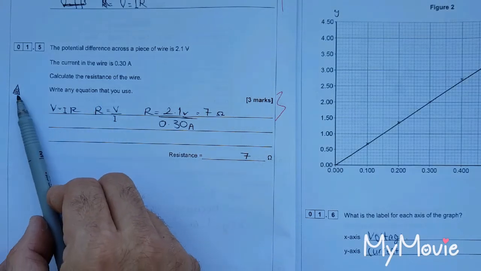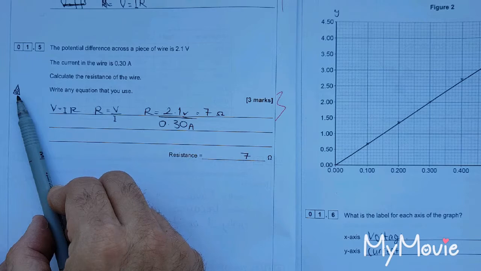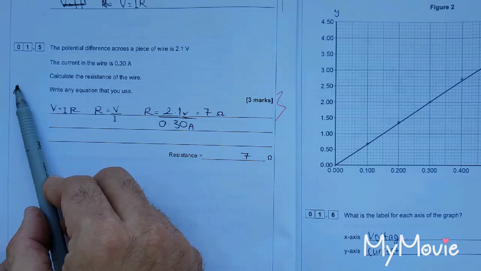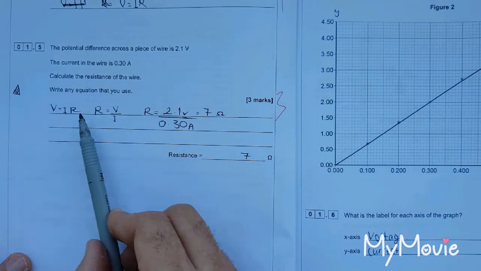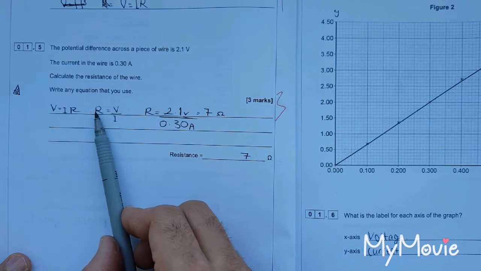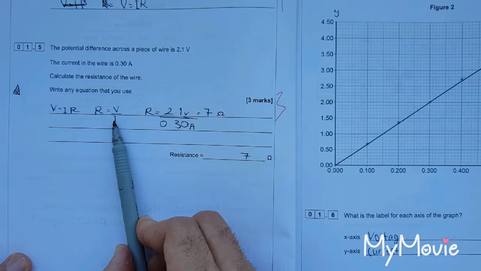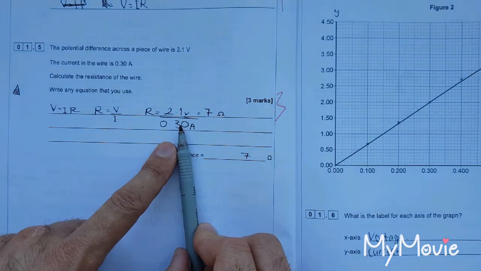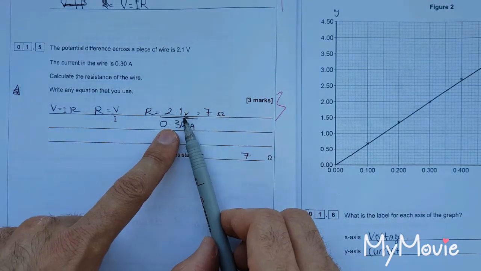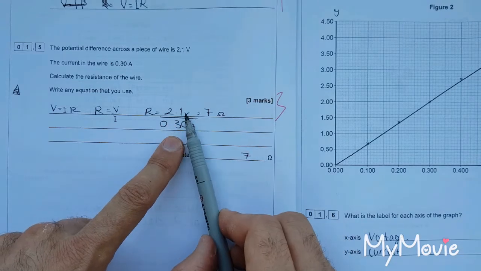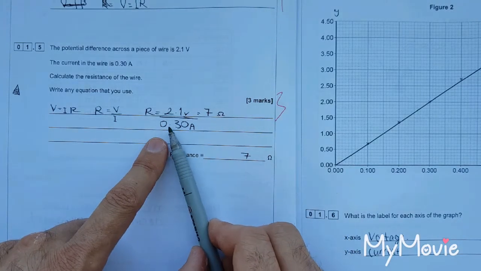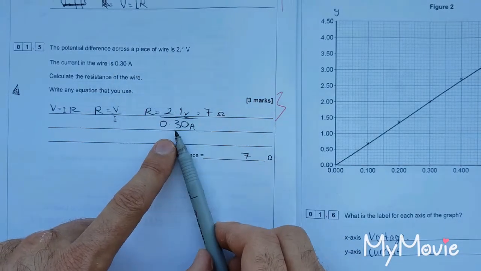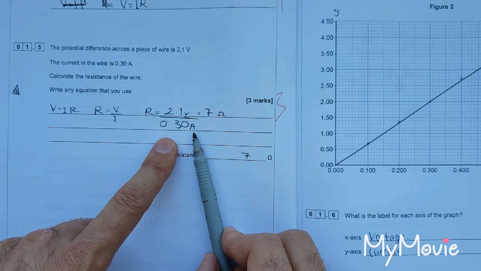Now, this student has done that. If you look up here, they've drawn a little triangle, V equals IR. It's very hard to see, it's very small, but they've just sketched it in there. And they've used that, they've covered up the R, and they've gone R equals V over I, which is brilliant. That's good. Then they've substituted their numbers in. R equals V over I, so V was 2.1 volts, and they've put the units in the working out as well. I, the current, 0.30 amps, they put that in there.